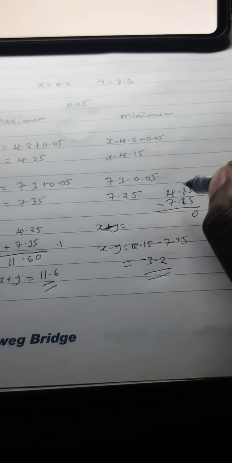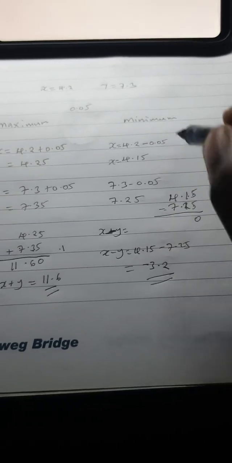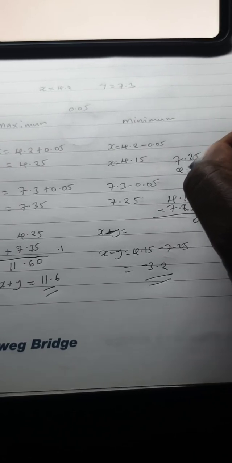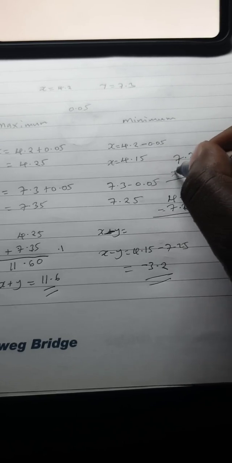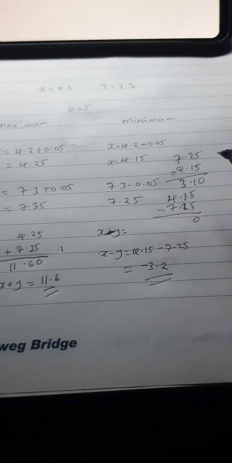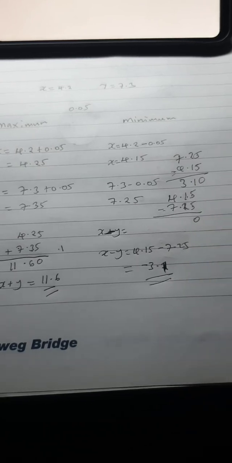Let me just take 7.25 minus 4.15, but then I'll put a negative. Because 5 minus 5 is 0. 2 minus 1 is 1. 7 minus 4 is 3. So it is negative 3.1. Yes, negative 3.1.